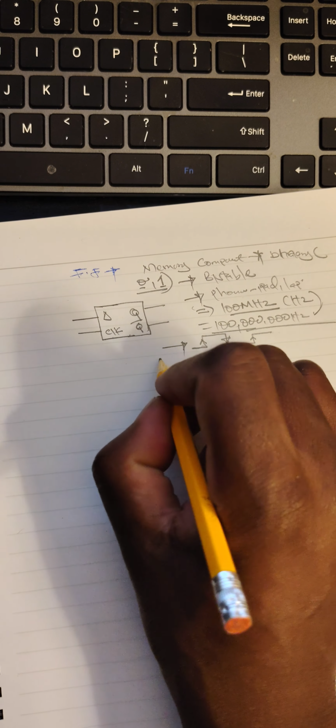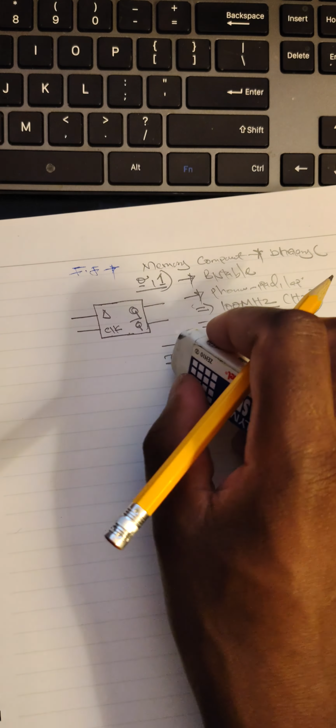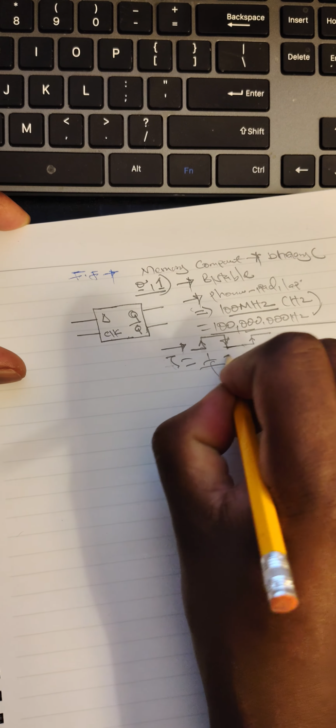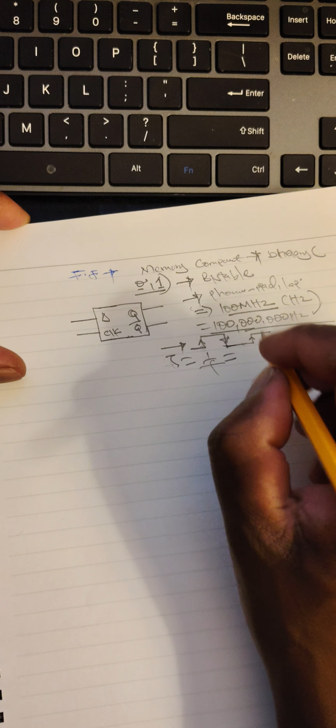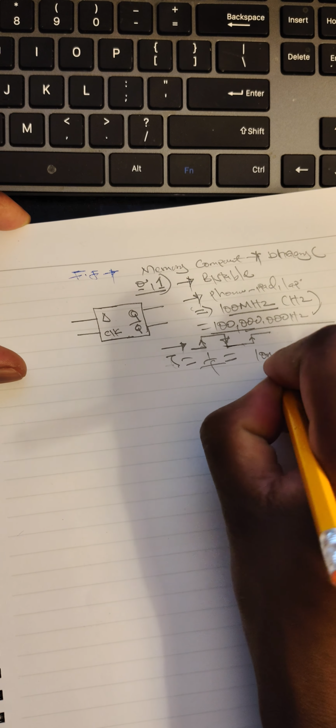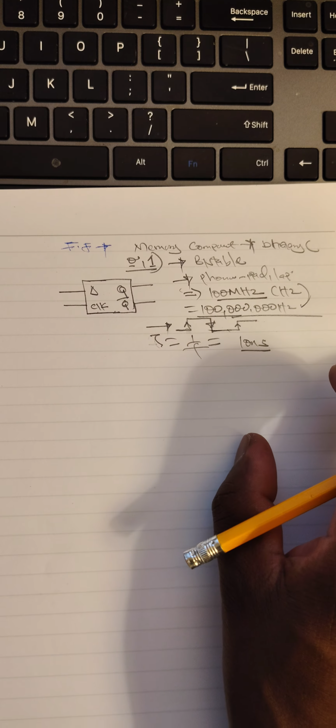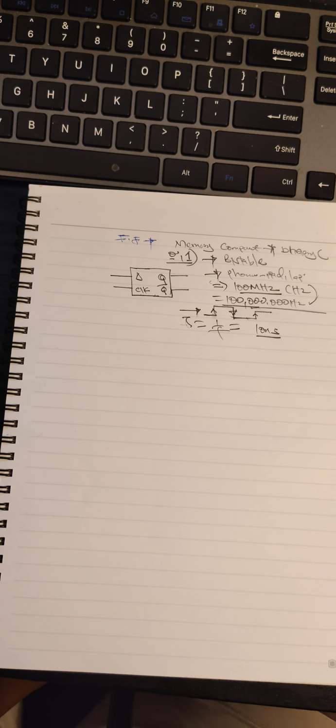From here, you can find something called T, or the period. The period is equal to 1 divided by the frequency. So 1 divided by that should give you 10 nanoseconds. What 10 nanoseconds means is that it takes 10 nanoseconds for the clock in your system to complete one oscillation.